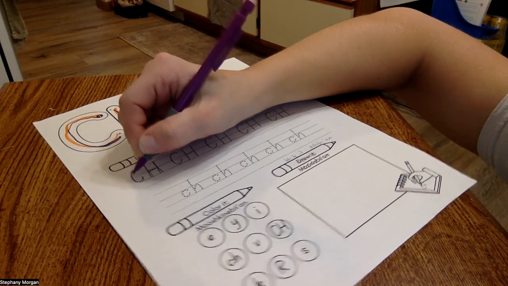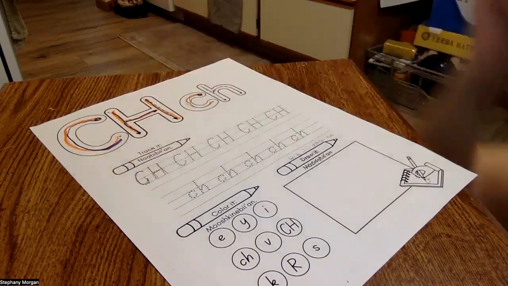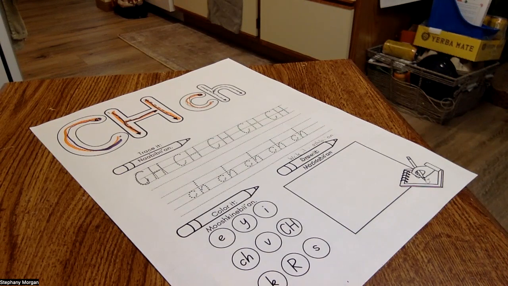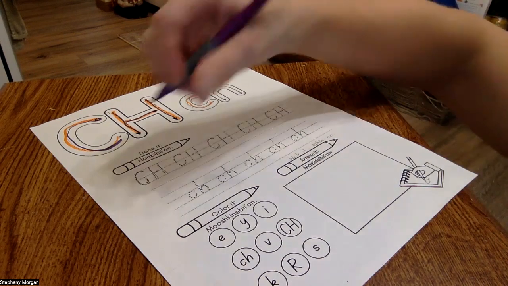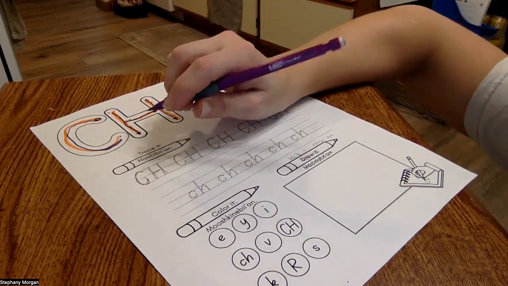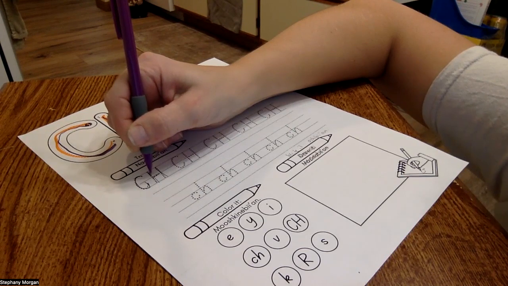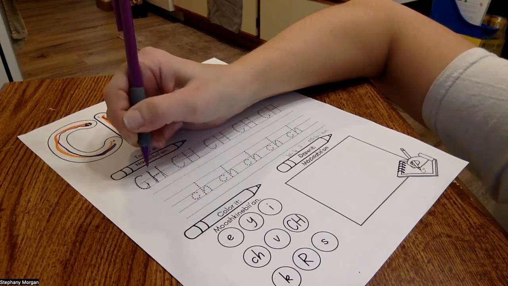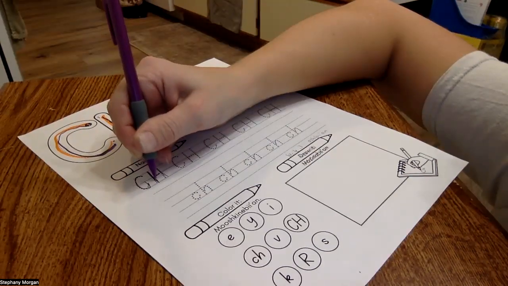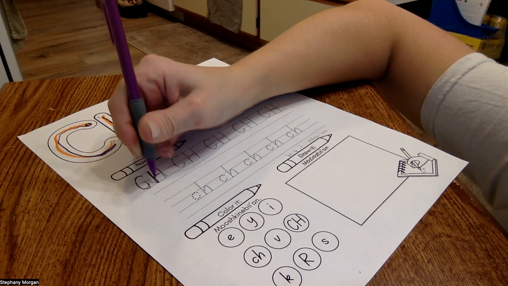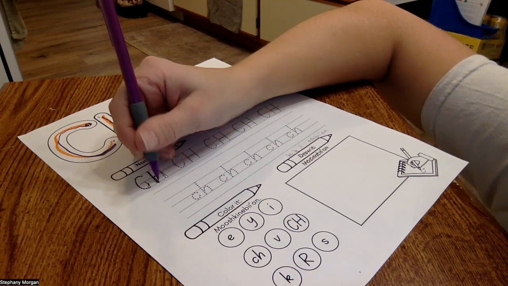Start writing at the top of the letter. Right from here to here. Binish is like the idea of until or to.